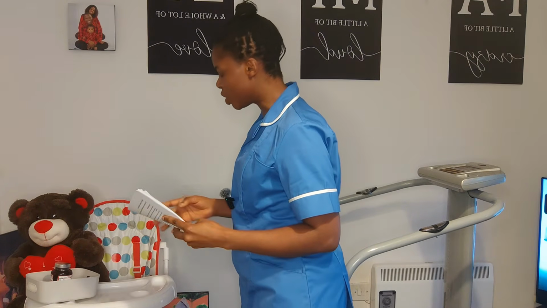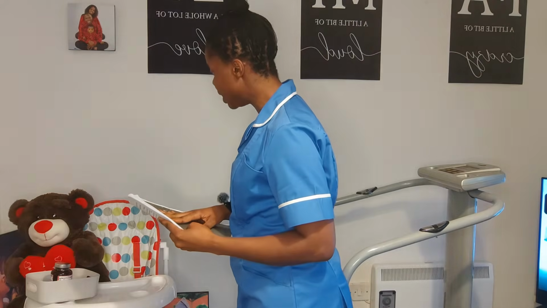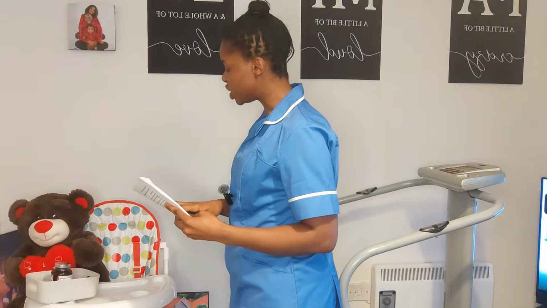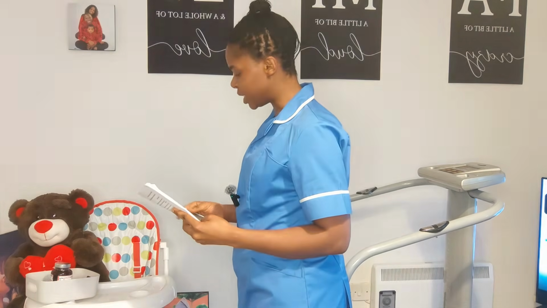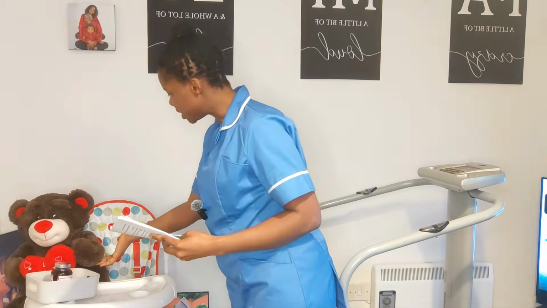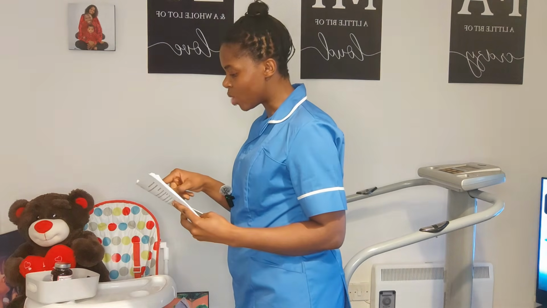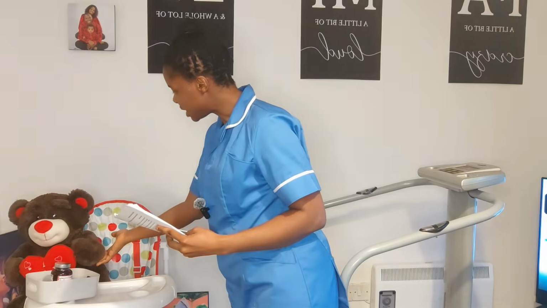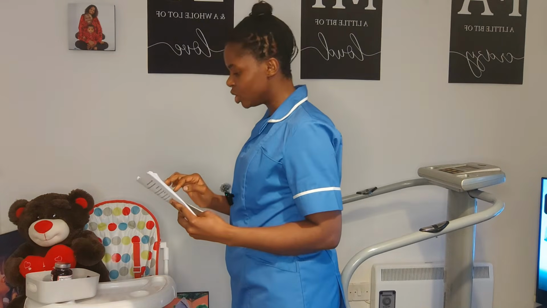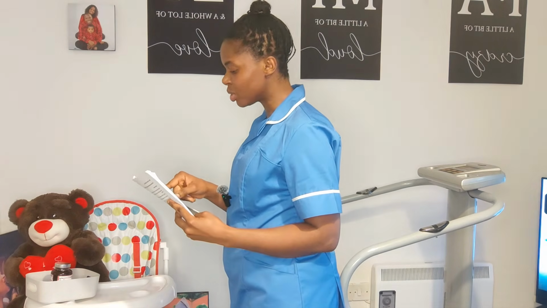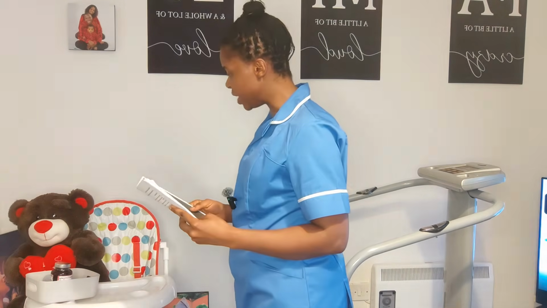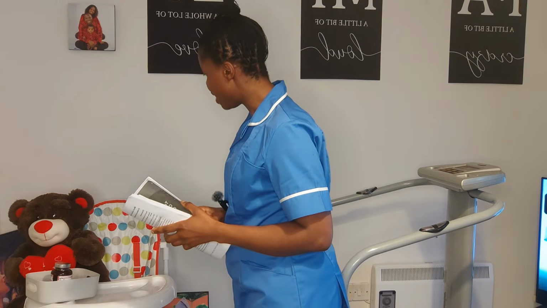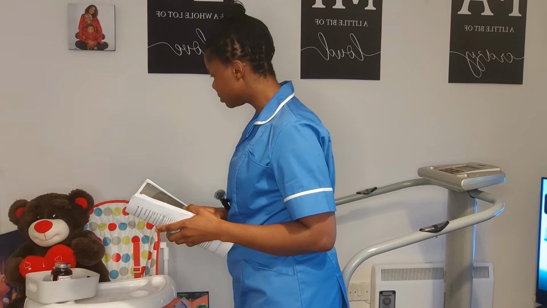Before we continue, could you please confirm your full name and date of birth while I double check with my paperwork as well as against your wristband, please? Janet James. Your date of birth 0101-1992. Your hospital number is 1234567. Perfect. Can I confirm with you if you have any known allergy, please?